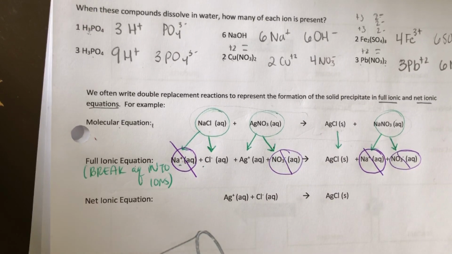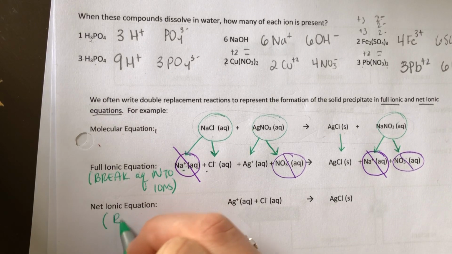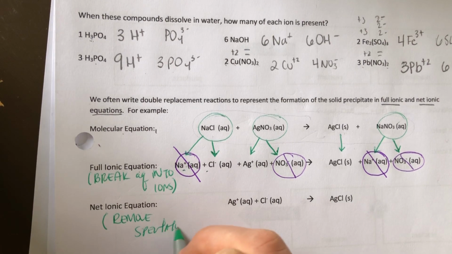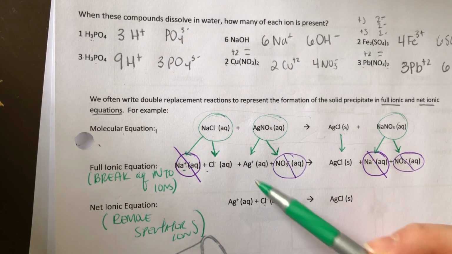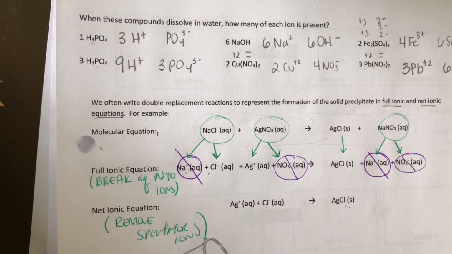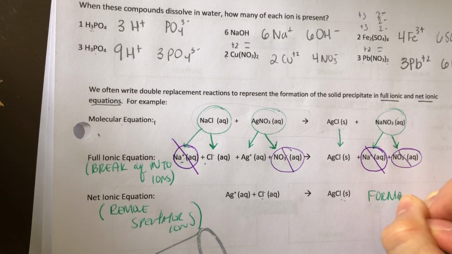They get removed, and the remaining is left for the net ionic equation. So we remove the spectator ions. After we remove them, we have the chloride ion plus the silver ion make the solid precipitate. You'll find that the net ionic equation shows the formation of the solid precipitate.